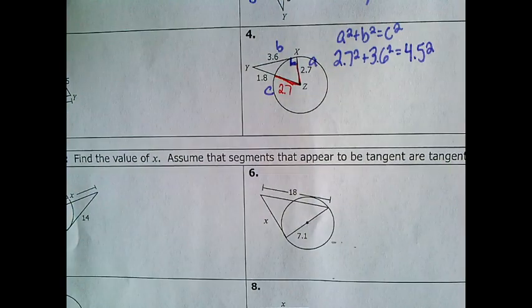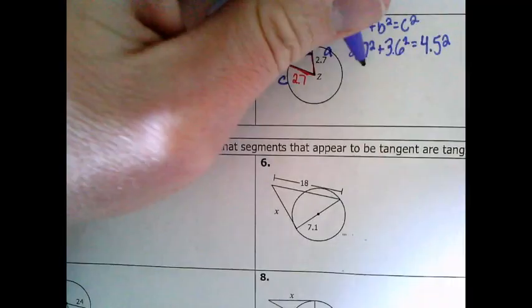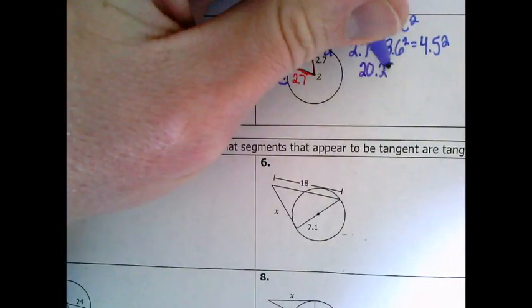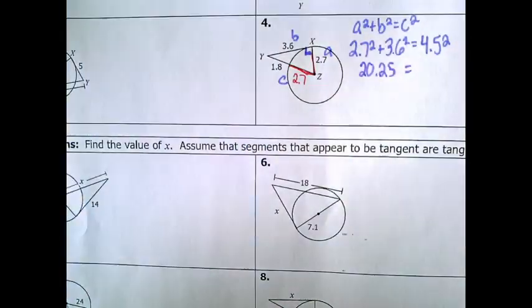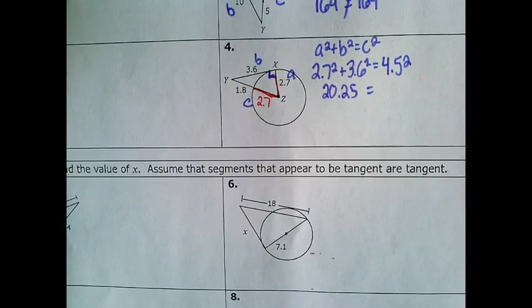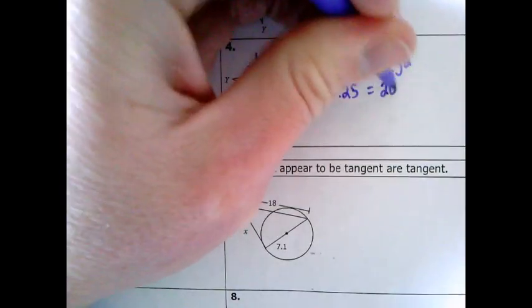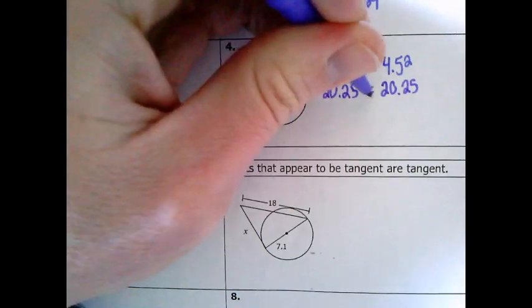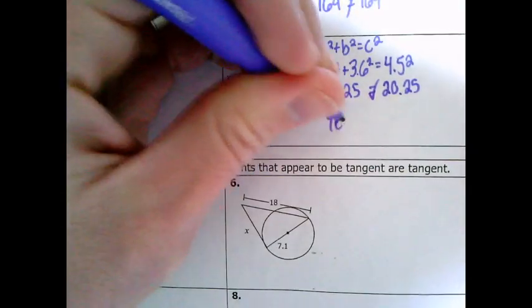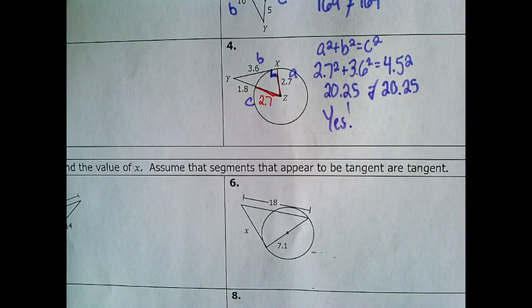squared. So 2.7 squared plus 3.6 squared. I'm going to skip that step. But if you square them and add them, you're going to get 20.25. And 4.5 squared is 20.25. So that checks. That is yes. That is a tangent line.